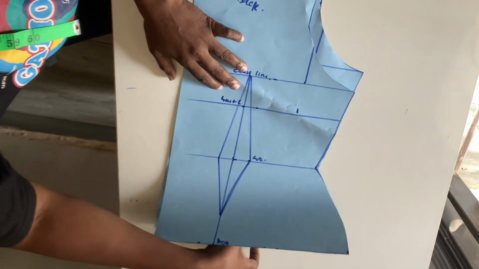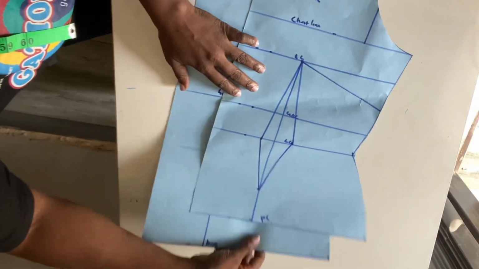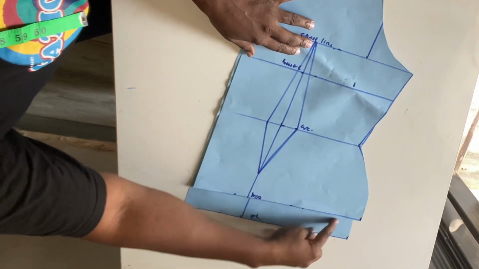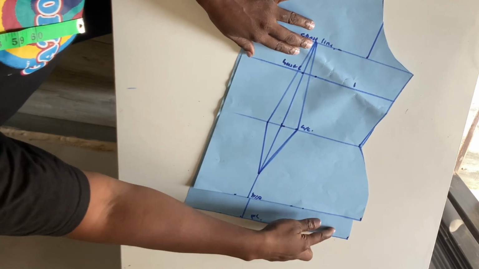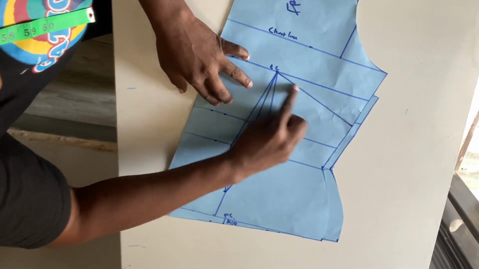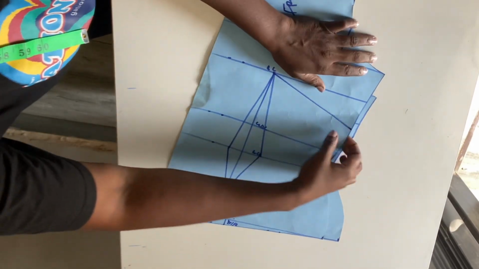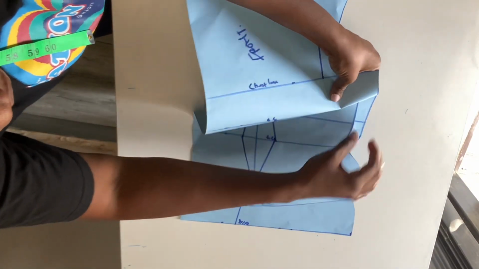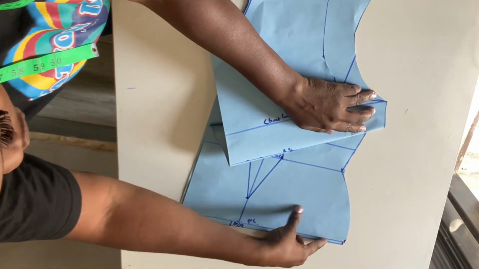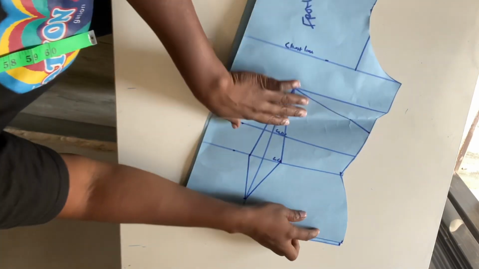When you put this together, you are going to notice that the front pattern is longer than the back pattern. See, the front is longer. The reason is because of this dart. By the time we open up this breast dart and close it together this way, you will realize that this is going to coincide and become equal. You get the gist.